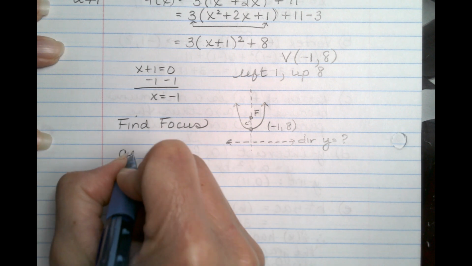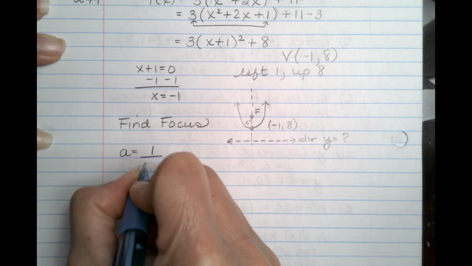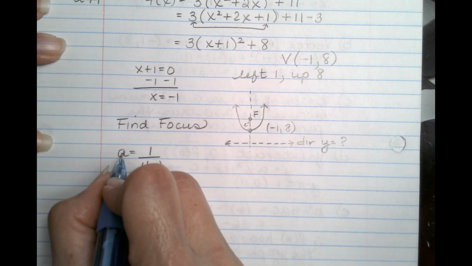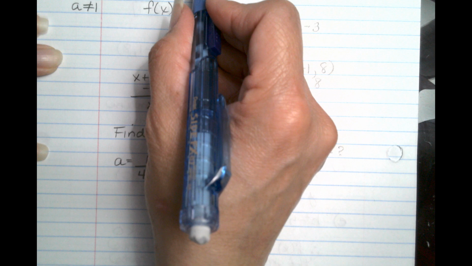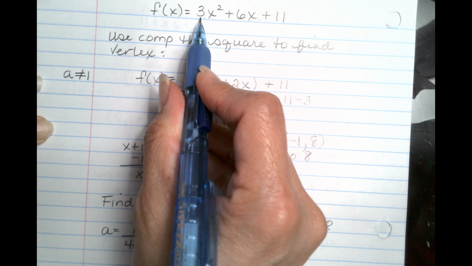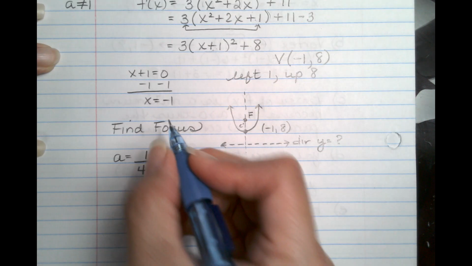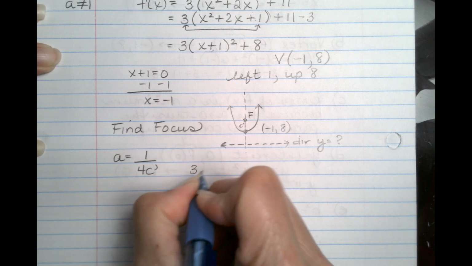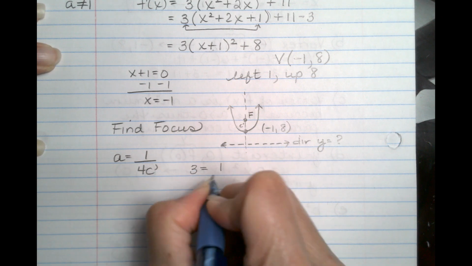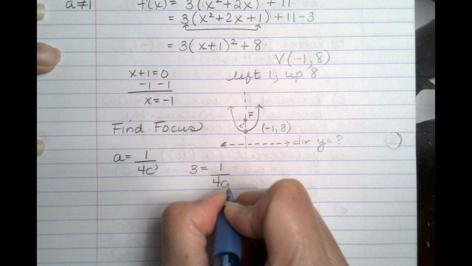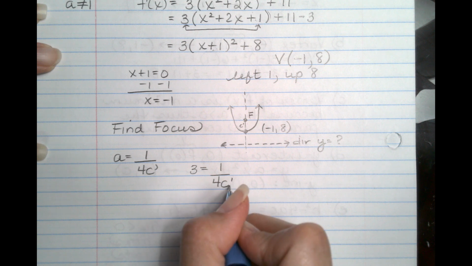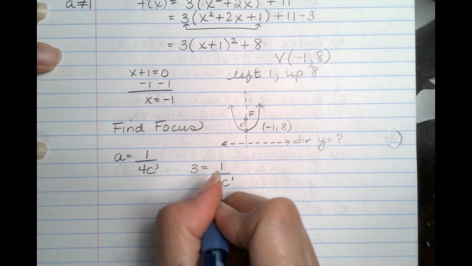Well, here's another formula. a equals 1 over 4c prime. What's my a? My a is 3. Okay? So I'm going to substitute that into a. And let me do it over here. 3 equals 1 over 4c prime. There's many different ways you can solve this.